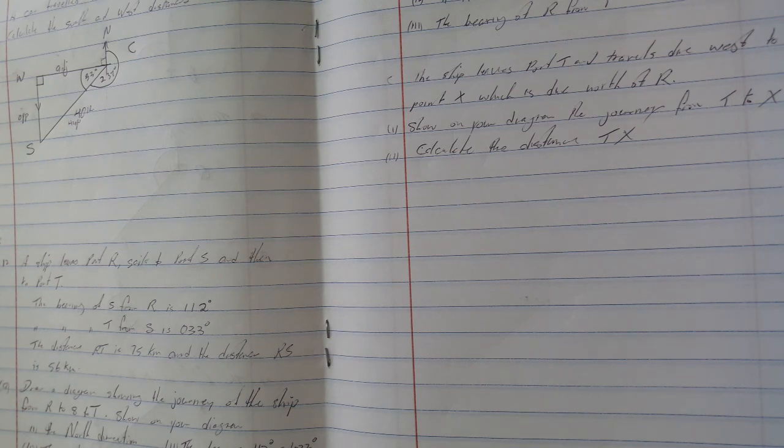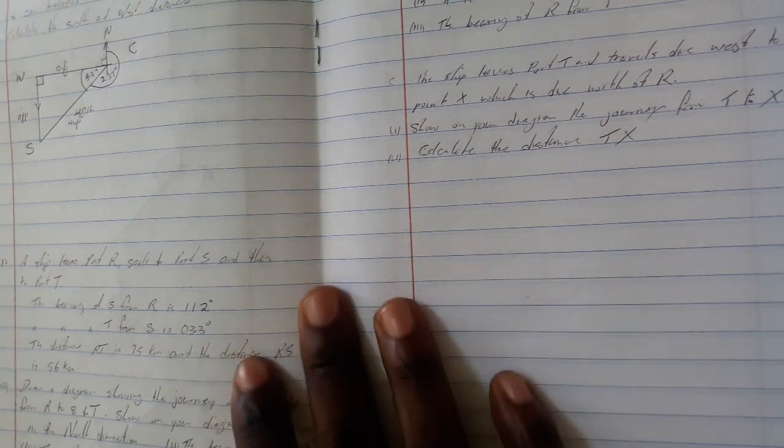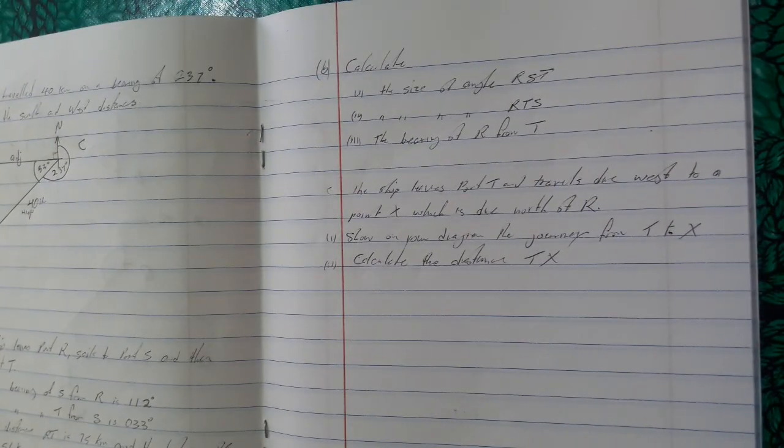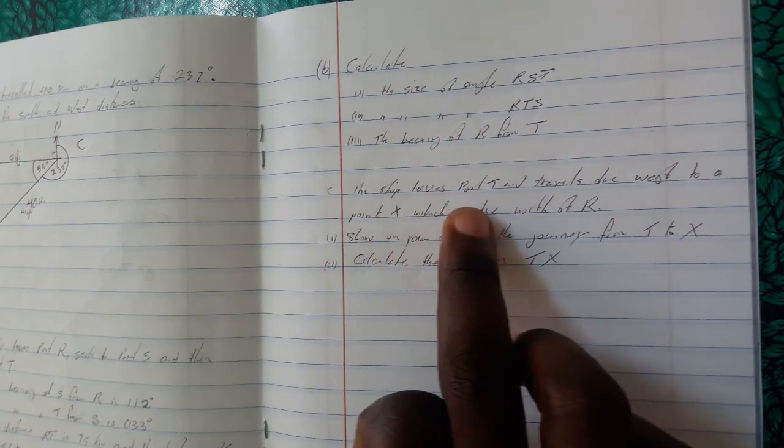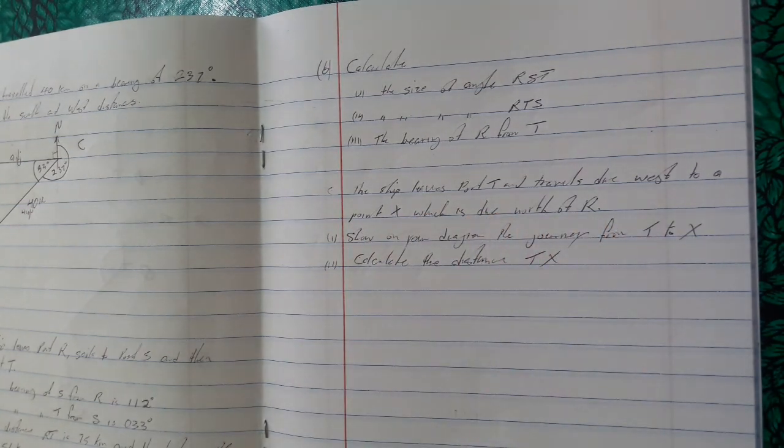is 75 and 56. And on this side, it asks us to calculate the size of the angle RST, calculate the size of the angle RTS, and the bearing of R from T. Okay? And the ship then leaves port T and sails to port X, and X is north of R. And let's work that out. So let's go.